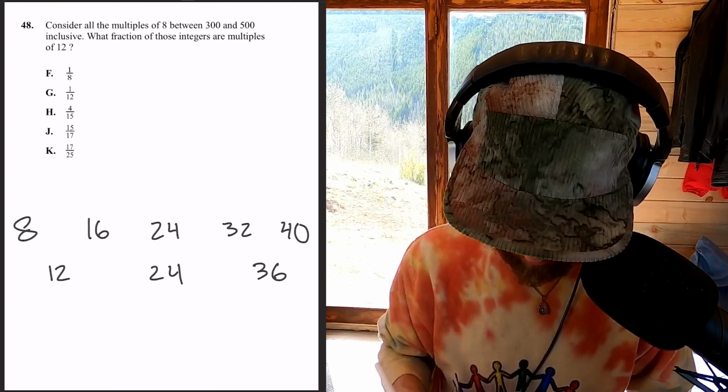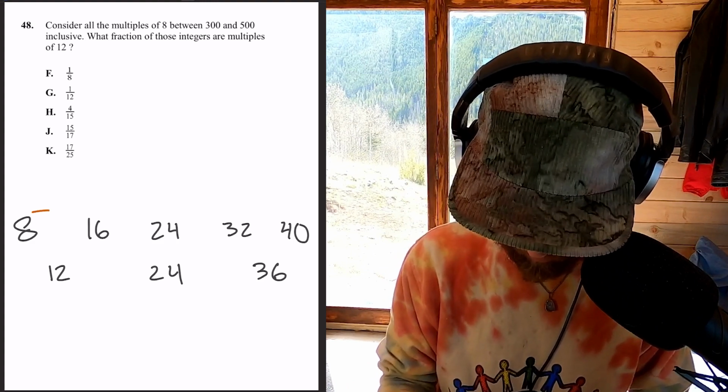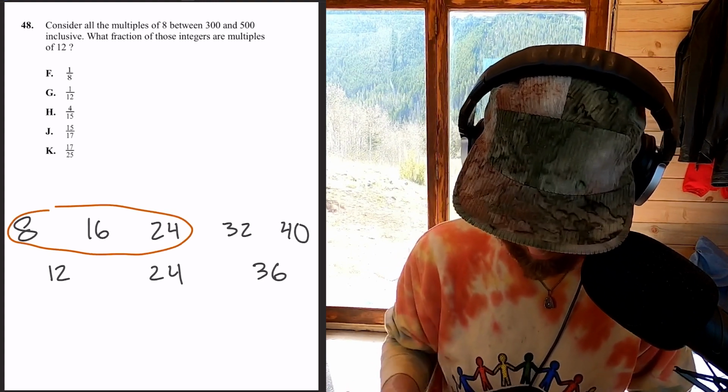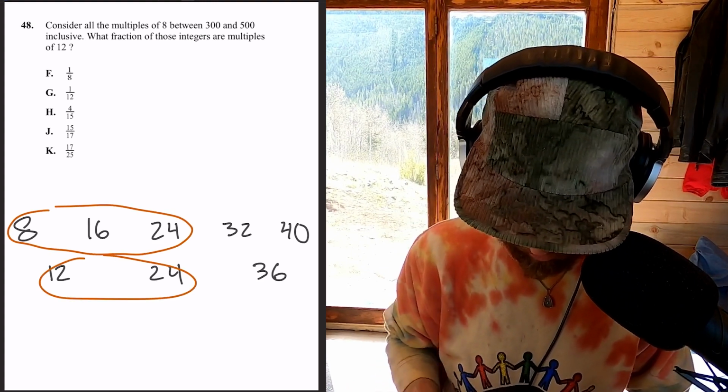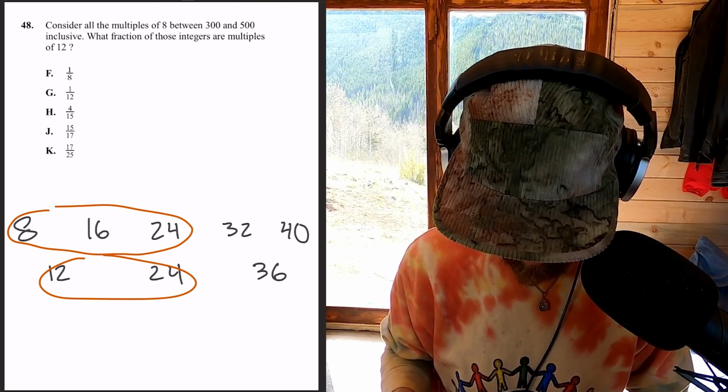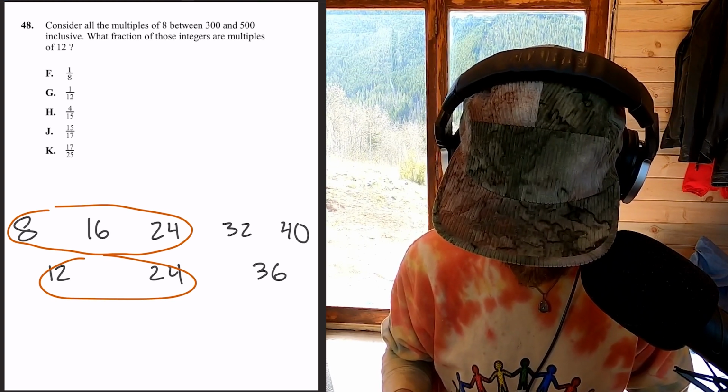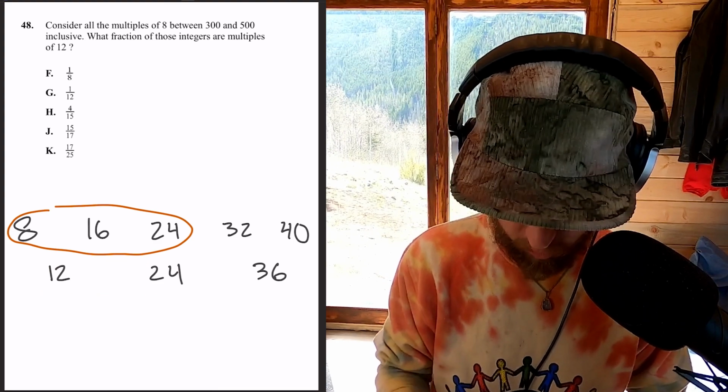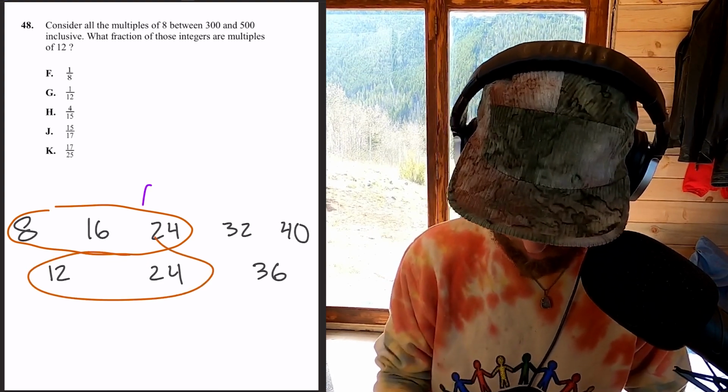So basically, for every 3 times you multiply by 8, you're going to get 2 twelves. No, you multiply by 12 twice, but they only match up in one column.